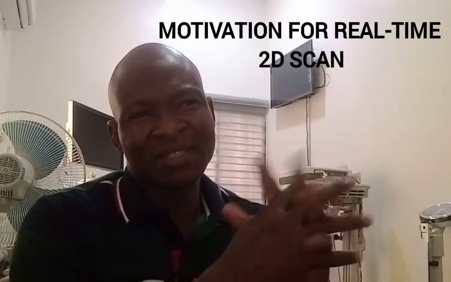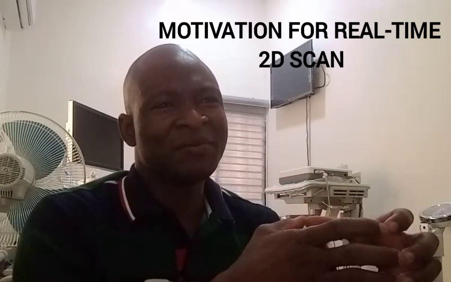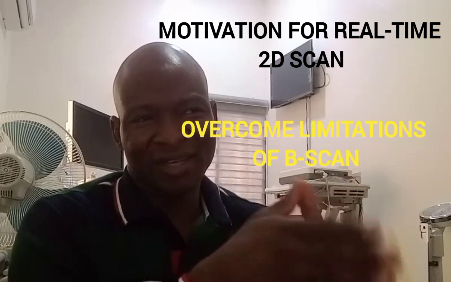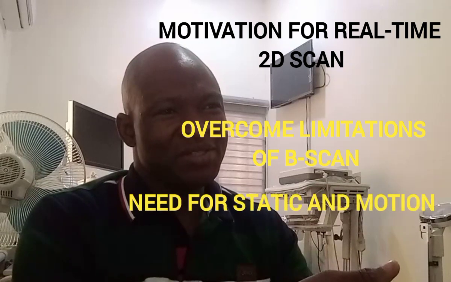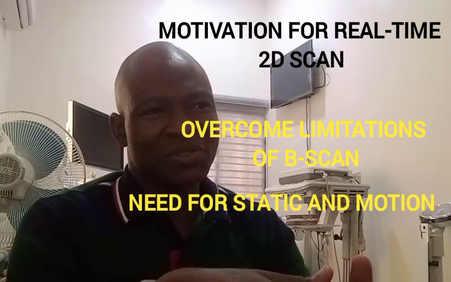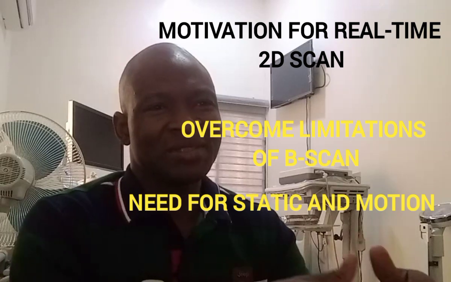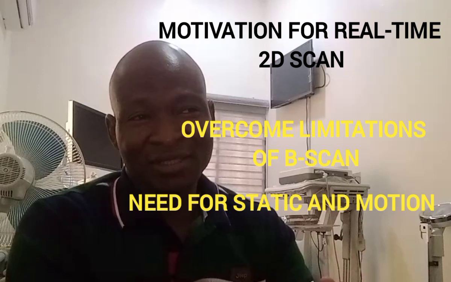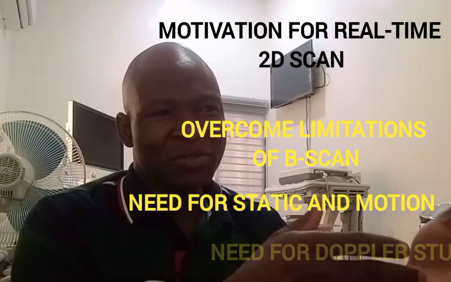What really motivated real-time scanning? To overcome the shortcomings of B-scanning, we needed to image both static and moving structures such as fetal movement, heart motion, and vessel pulsation. It needs to be recorded. And also there is a need to perform Doppler ultrasound.